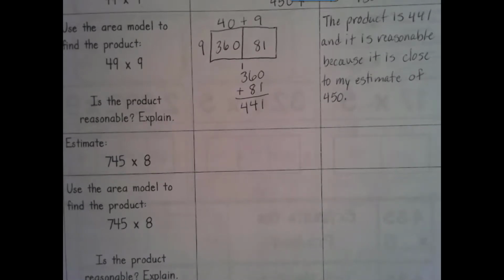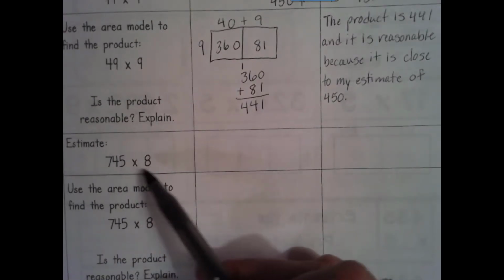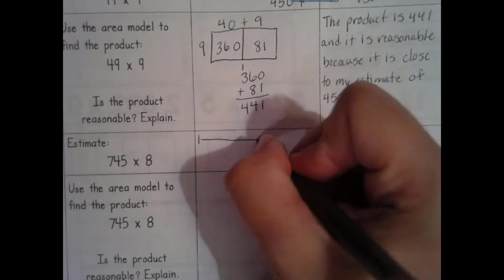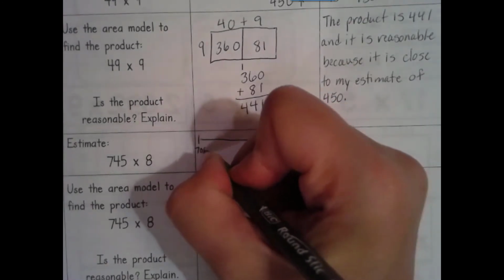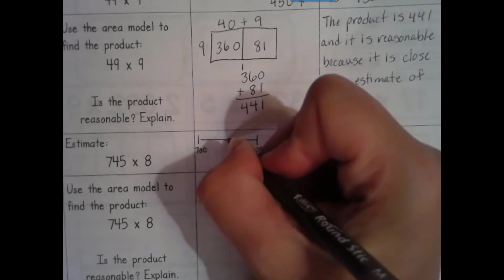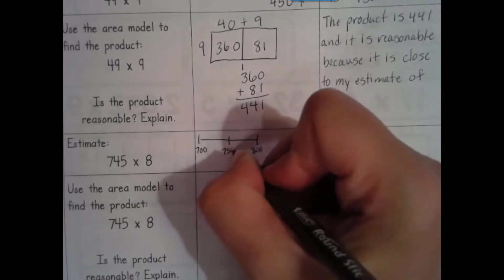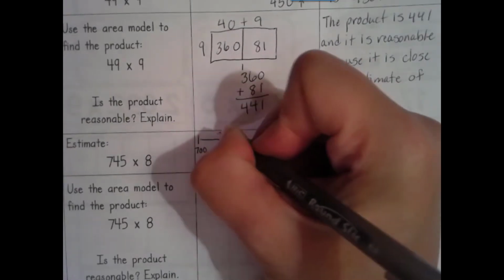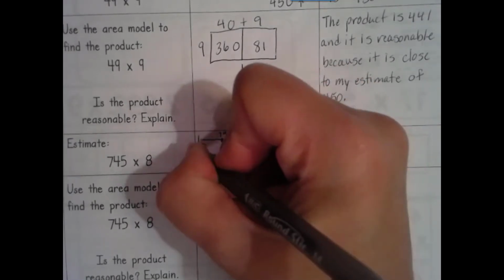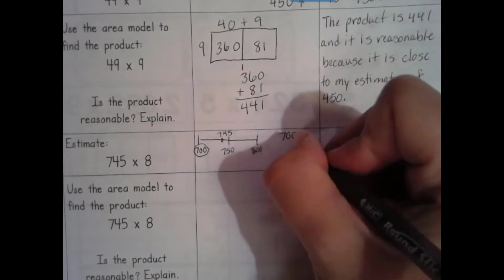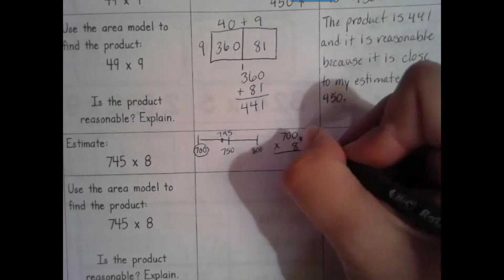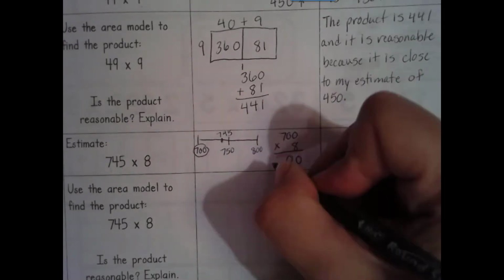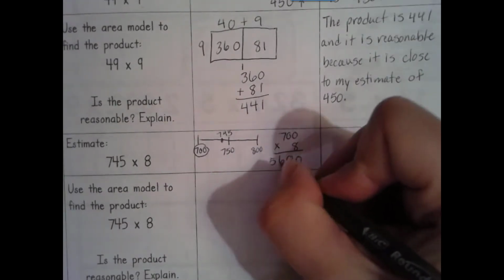Alright, next problem. We're going to estimate, so we need to find our larger factor. Our larger factor is 745, so that's the one we're going to round. It's between 700 and 800. Halfway is 750. 745 is pretty close to that halfway mark, but it's still on this side, so it's closer to 700. 700 times 8, we have 2 placeholders, moves it over 2 places. 8 times 7 is 56. Ones, tens, hundreds, comma.